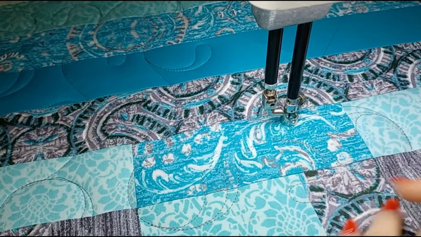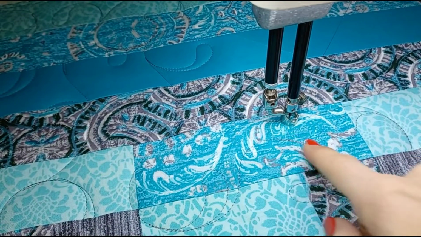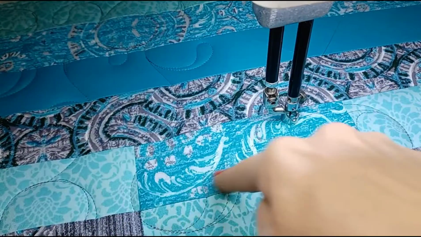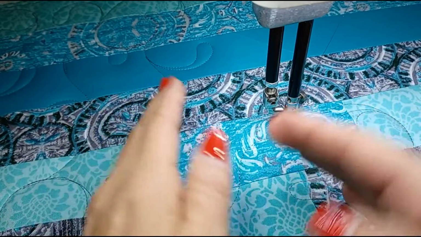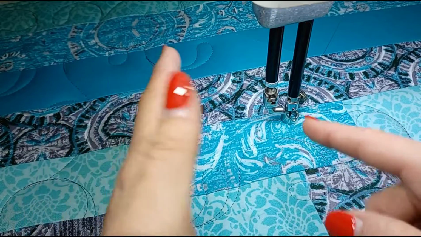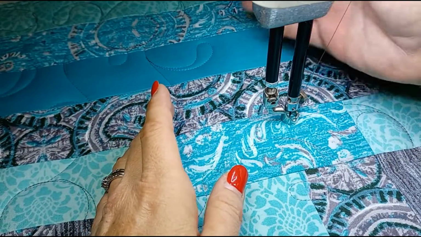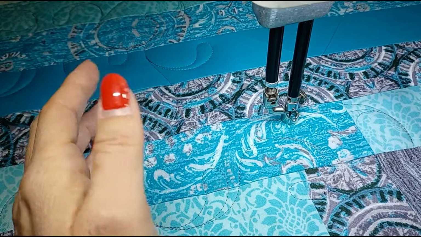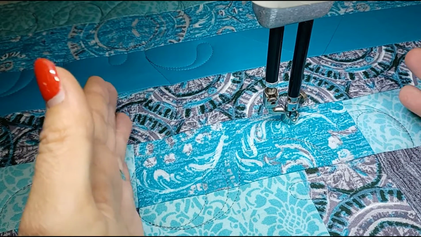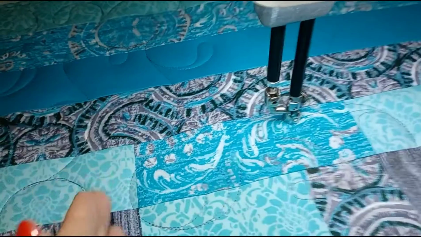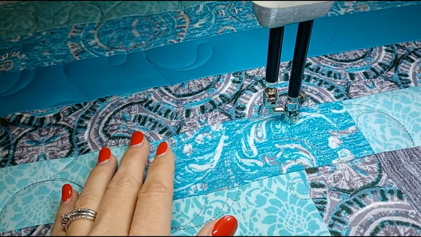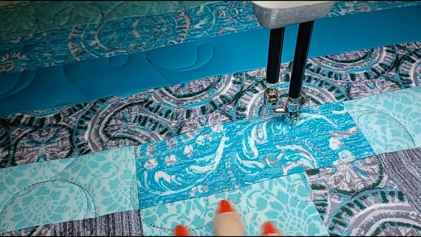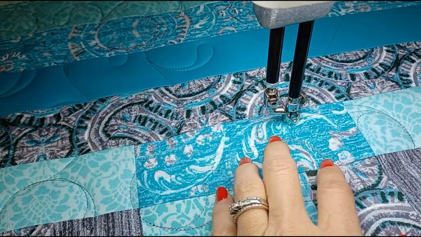If you see right here, I changed direction a little bit so that it's not just going up and down, up and down. Every now and then I decide I want to change and just switch it up a little bit so that I'm filling in the areas, but it's not exactly the same throughout the whole row. So I just continue on, but I kind of change the way I make them turn as I'm going.